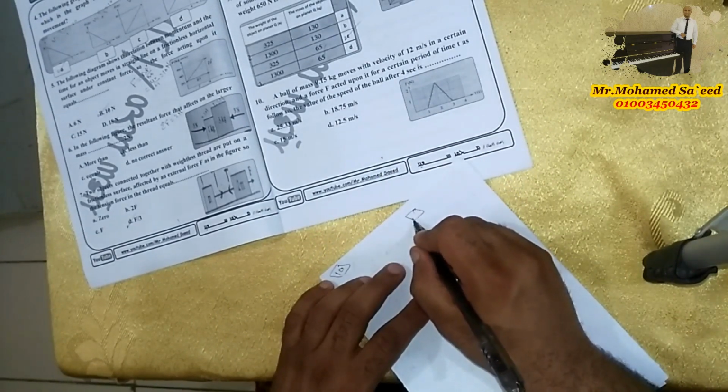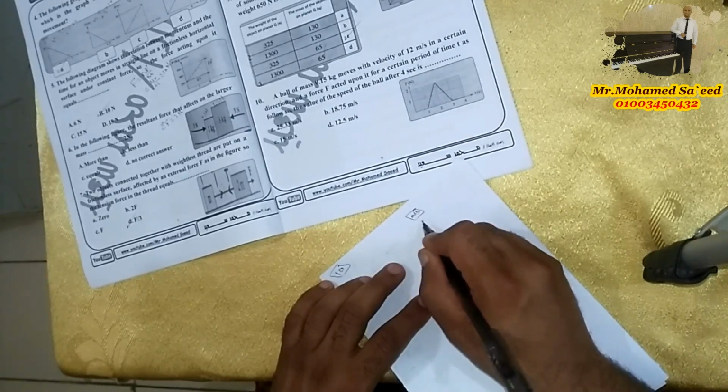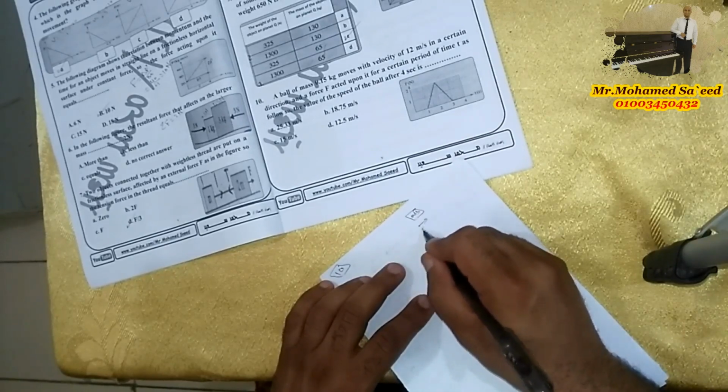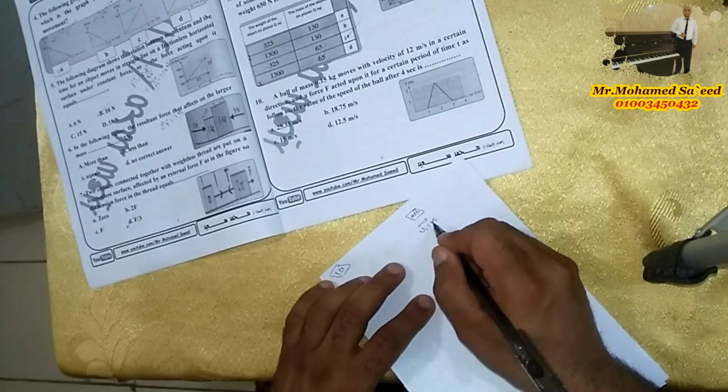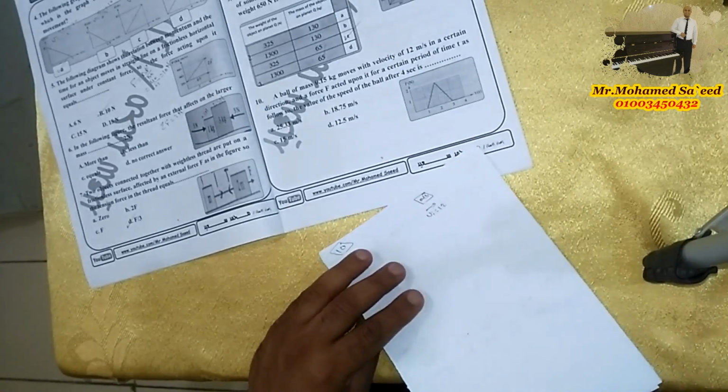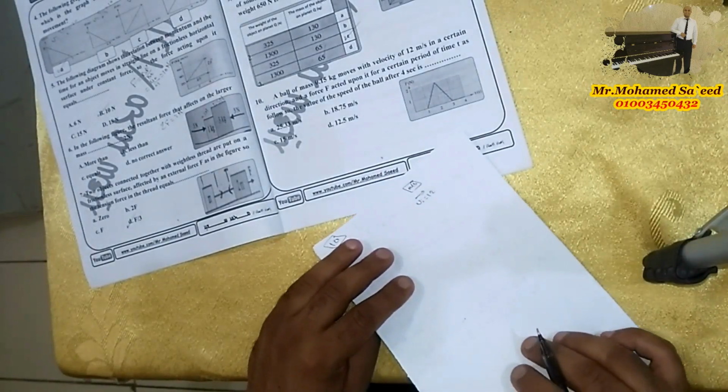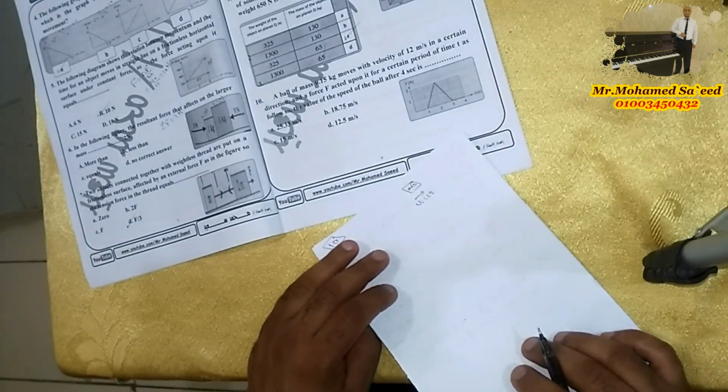The mass of the ball is 0.15 kilogram and it moves with velocity v equals 12 meters per second in a certain direction, and a force F acts upon it for a certain period of time.